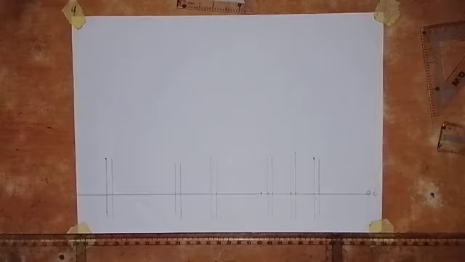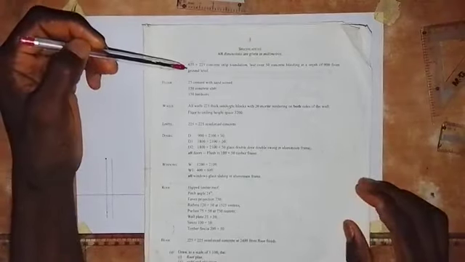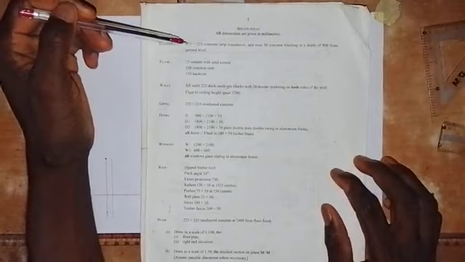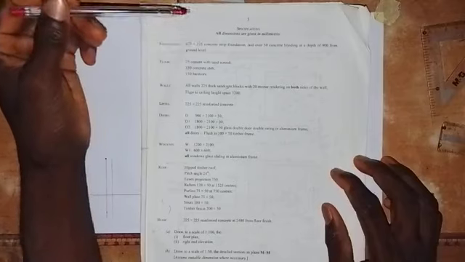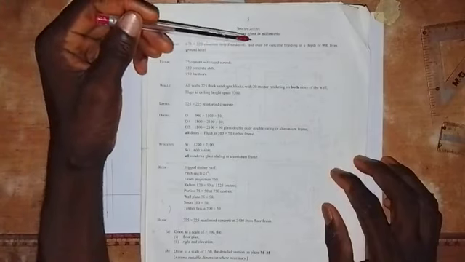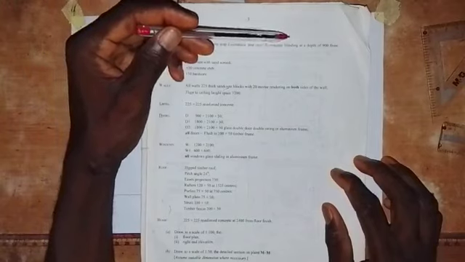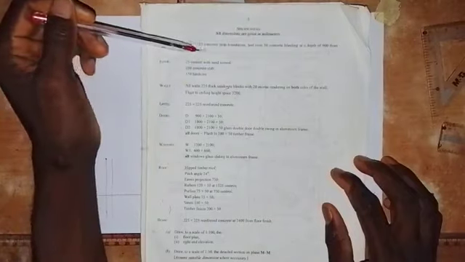So now we go for the construction of the foundation, footing and other things. Let's start. So these are the details of the foundation in the specification. Okay, so here we have that 675 by 225 concrete strip foundation laid over 50 concrete blinding at a depth of 900 from the ground level.